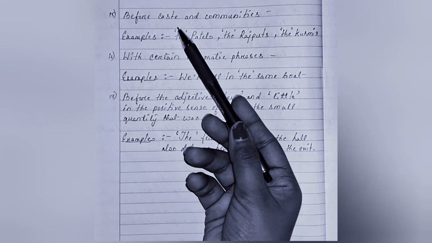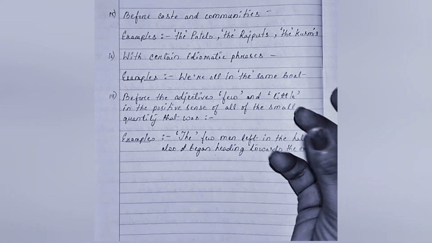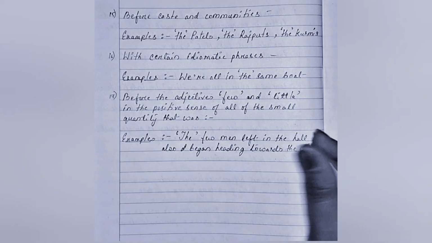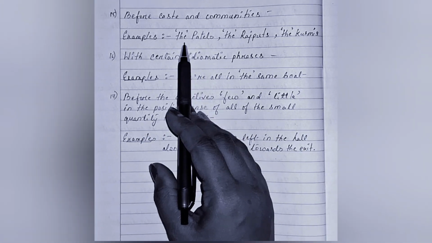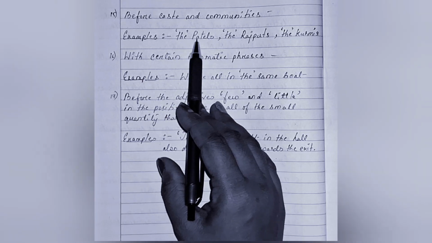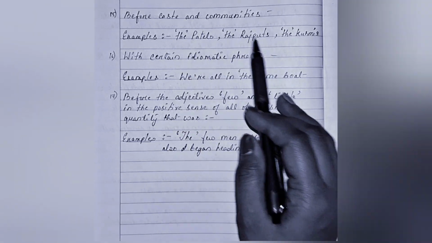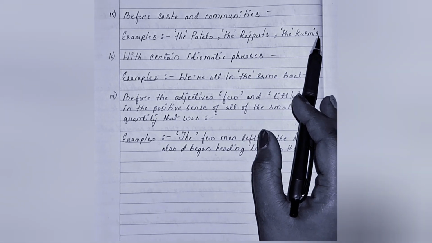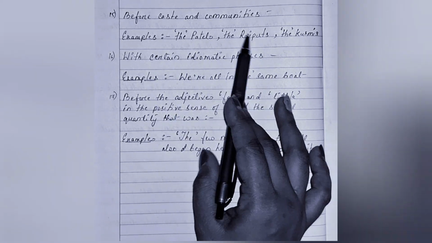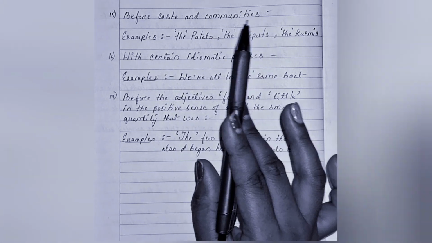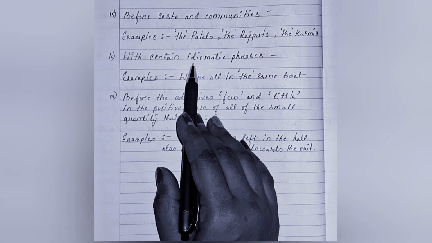15th point, before castes and communities. So when we have to describe any caste or community, we will use the before it. Example, the Patels. So it is describing a caste and community, so we are using the Patels, the Rajputs, the Kurmis, and so on. So just remember the uses of the definite article the.